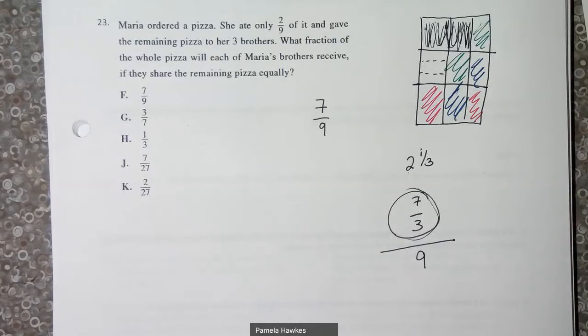Yeah, she should have just eaten 3 and given him each 2, right? You ordered it. So what did we decide it was? 7/27 of the whole pizza. All right, that was good.